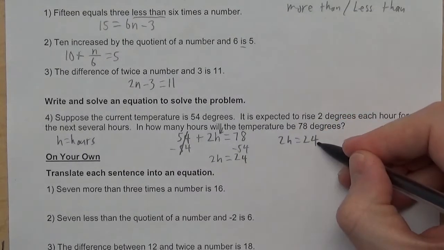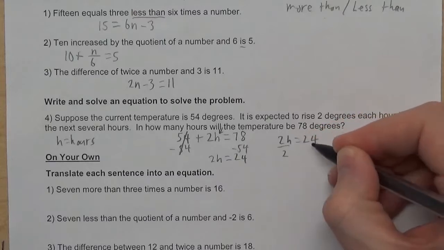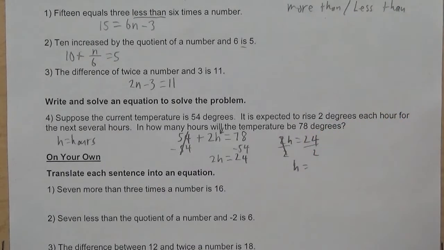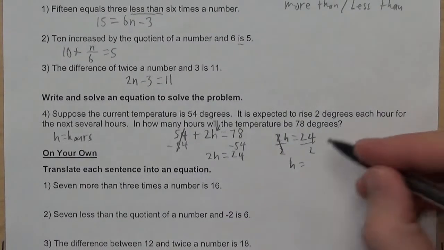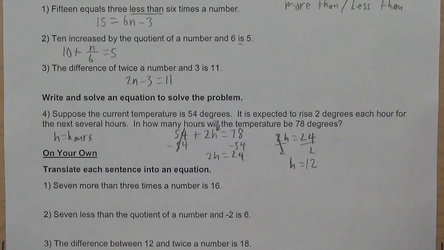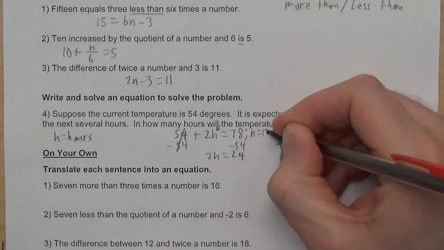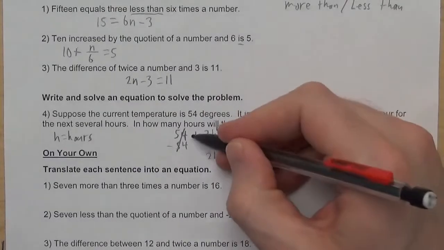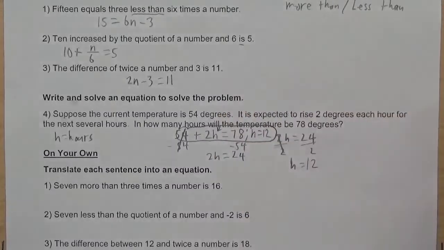So we can take that 24 degrees that it changed altogether, and since it's being multiplied by 2, we'll divide by 2. We know it's going to go up 2 degrees every hour. So take that 24 degrees, divide it into groups of 2, and that will tell us how many hours it took. 24 divided by 2 is 12. So h equals 12. Here is our final solution with the original equation. So original equation and its solution: it took 12 hours.